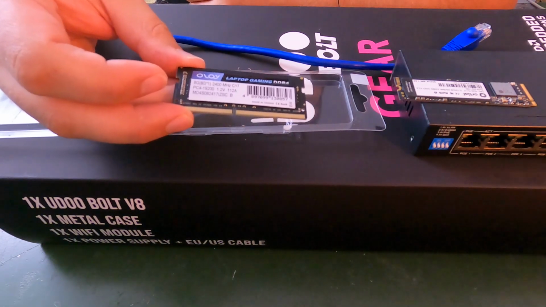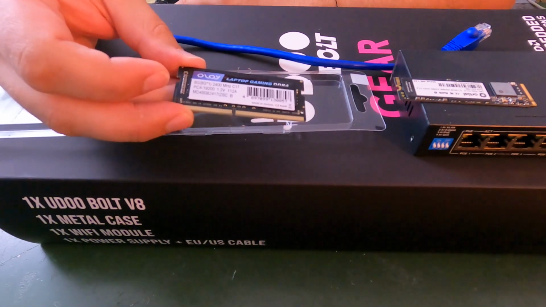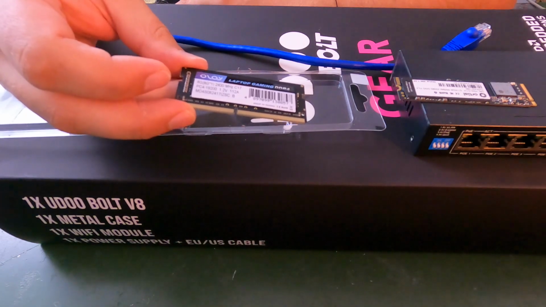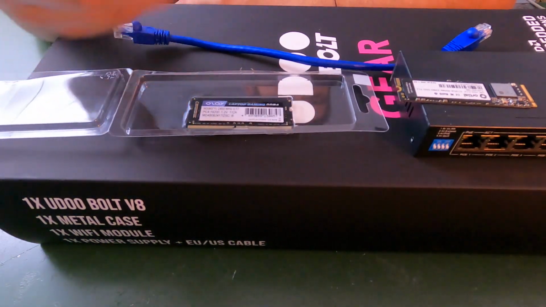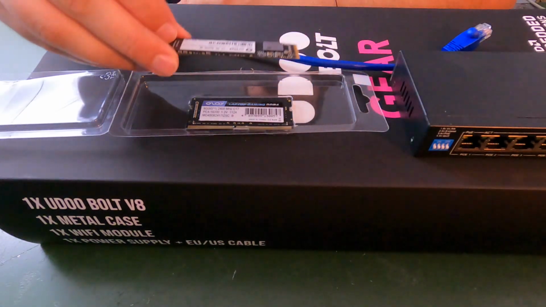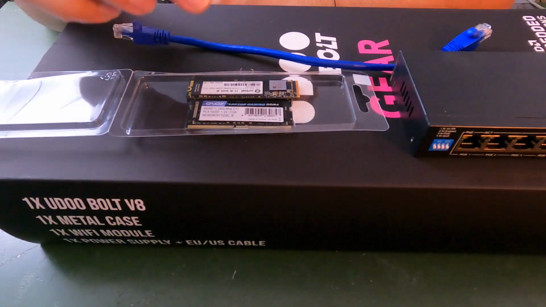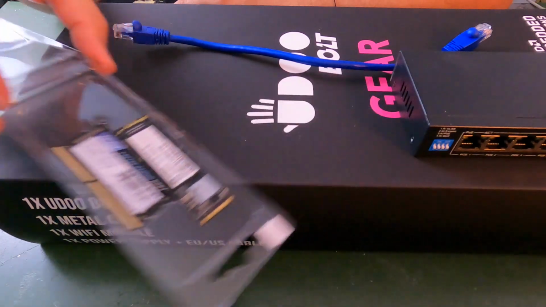The beauty is that the machine takes 2 sticks. So you could have 8 gig sticks, 16 gig sticks, whatever you want. But any of this can be upgraded at any time. So we're just kind of starting small with a 512 gig SSD and an 8 gig stick of RAM.